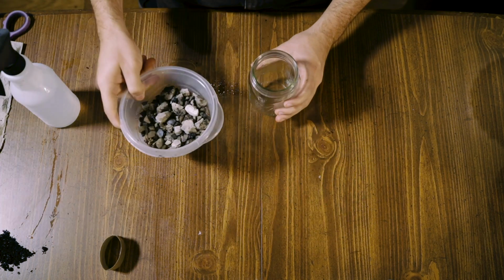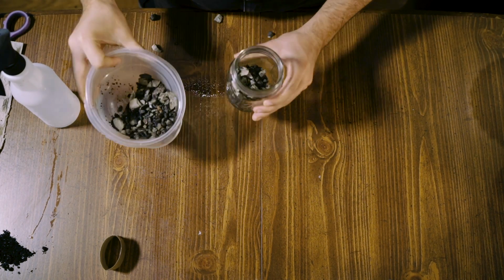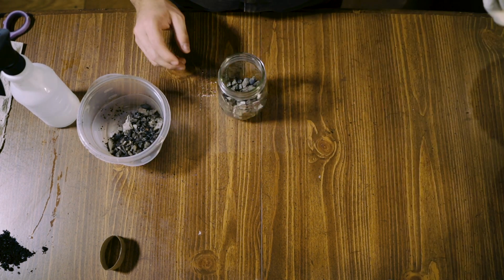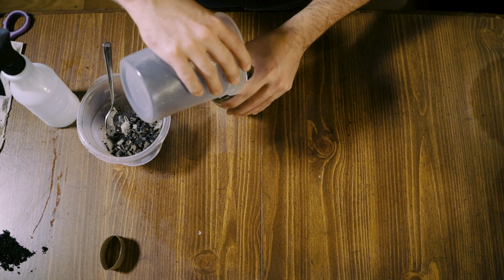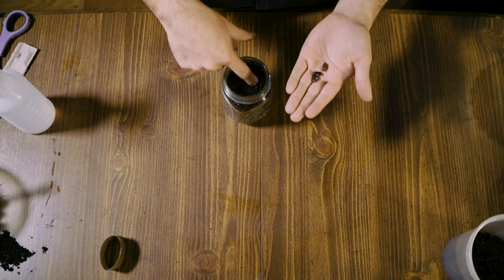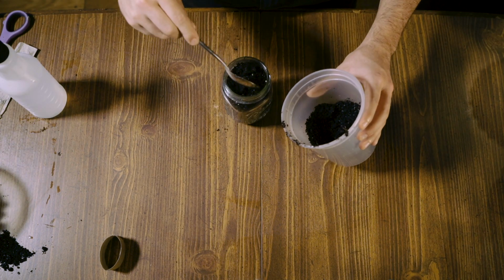Now for the mason jar, all you have to do is fill it up with rocks. You probably want about 1 inch or 1/2 inch of rocks. Then fill it up with soil. Make sure it's nice and compact, but not too much. All right, now just put any seeds in there, get them nice and wet, and cover it up with soil.